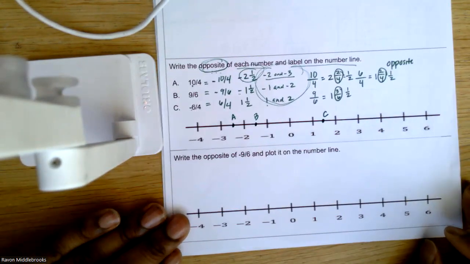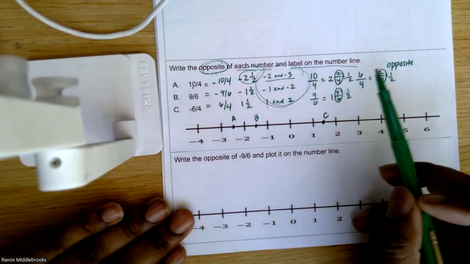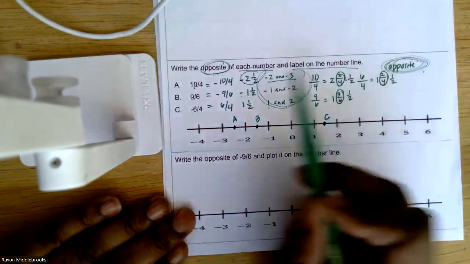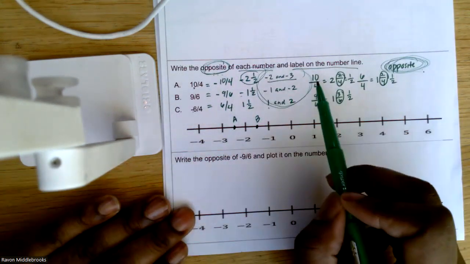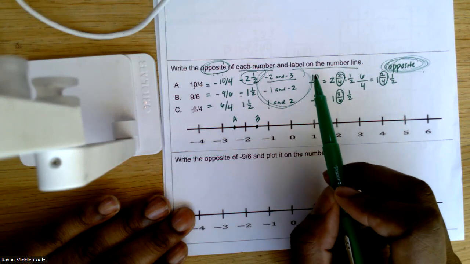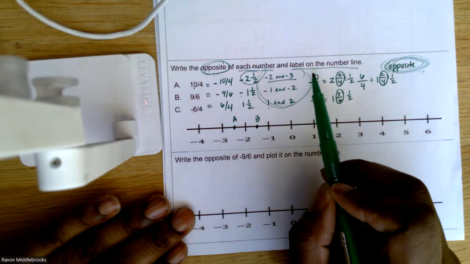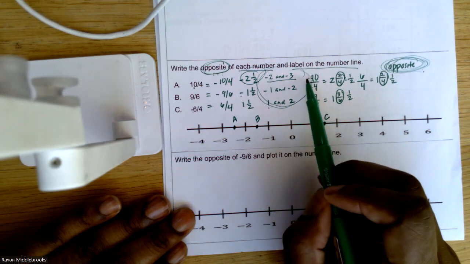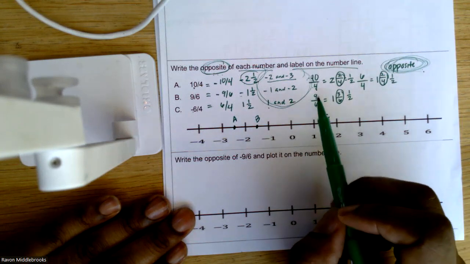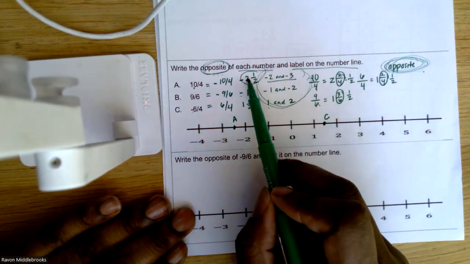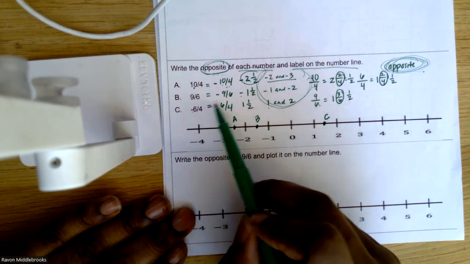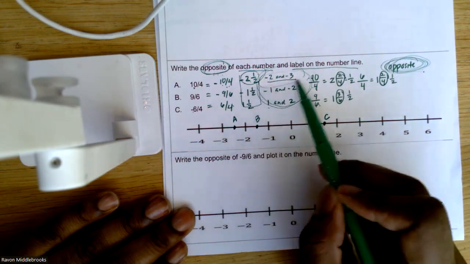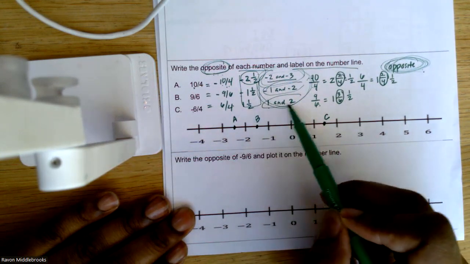Did you see what I did? First, I wrote the word opposite to tell me that whatever my answer is, I have to find the opposite of it. Then I converted it. 10 over 4 is basically saying how many times does 4 go into 10? 4 goes into 10 two times, and that becomes 8, plus 2 more is 2 out of 4, and so on and so forth. Then I wrote what it is, I wrote the opposite, and then I wrote the opposite as a mixed number. And then I wrote between what two numbers it's going to be, so it could help me plot my answer.